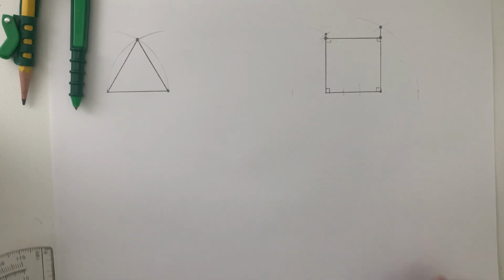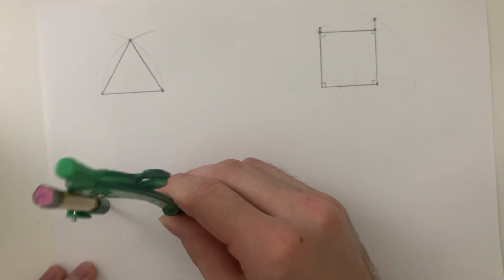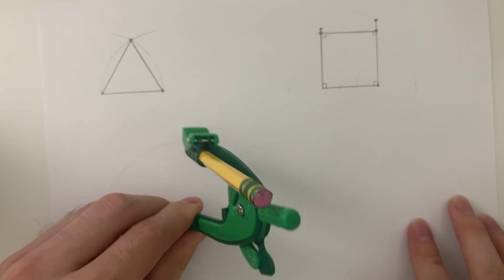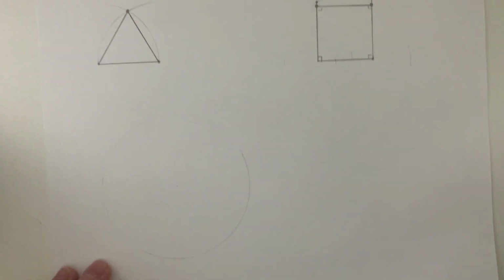Now the pentagon is probably the hardest of these. I'm going to start out by drawing this circle, and I'm struggling, honestly, to draw this circle with this compass, but I make do. I'll mark the center there as well.